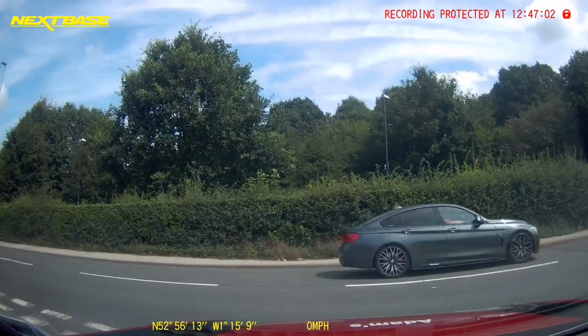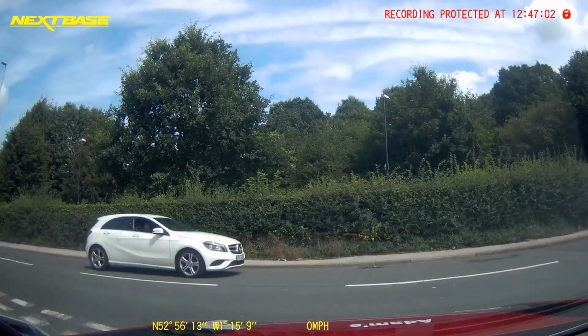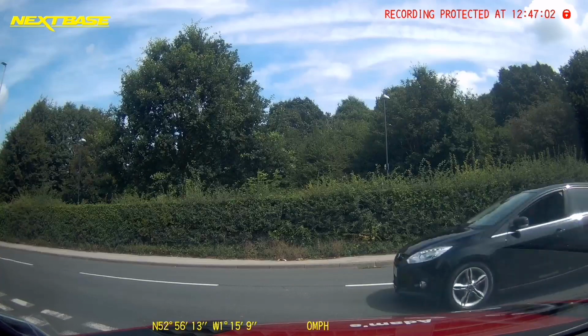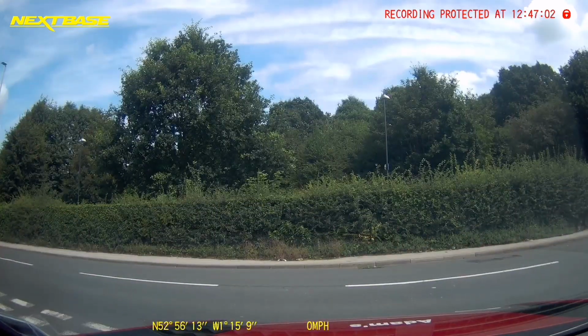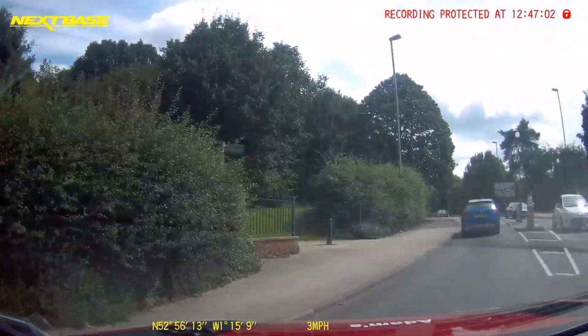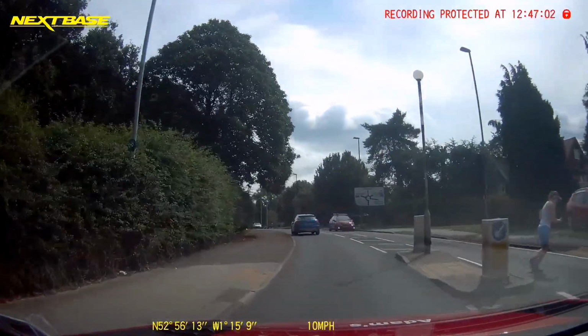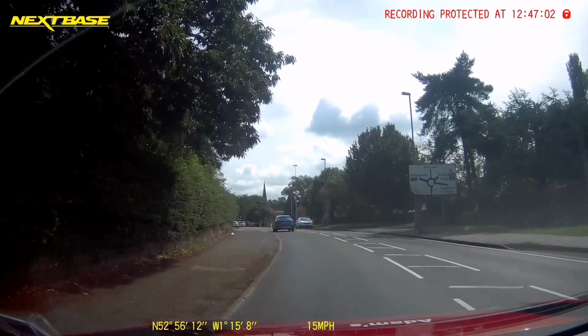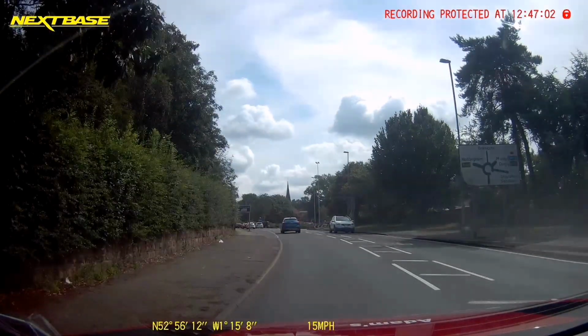And the final way I'm going to approach this roundabout is from the Ilkeston direction, following the signs towards Nottingham. So again, as I come around this corner, you can quite clearly see the road sign on the right, which you can see from quite a long way. It's a big sign, and I'm just looking for which exit I need to be at.